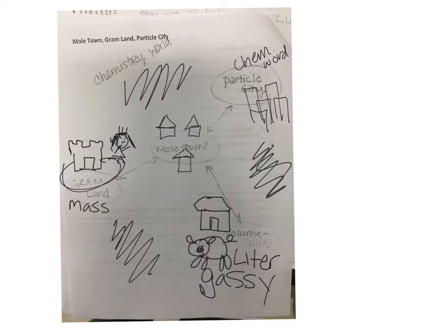So you can't go around from Gramland to Particle City. Who do you have to travel through in order to get to any of these places? Mole Town, exactly. So if we're trying to go from Particle City to Mole Town, we have to ride on the Avogadro Express. The Avogadro Express.